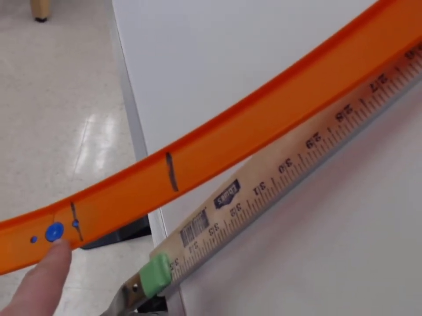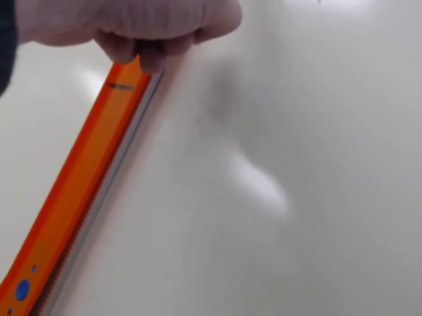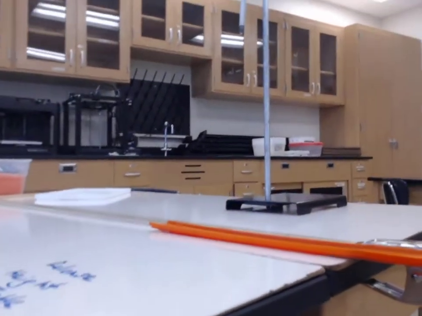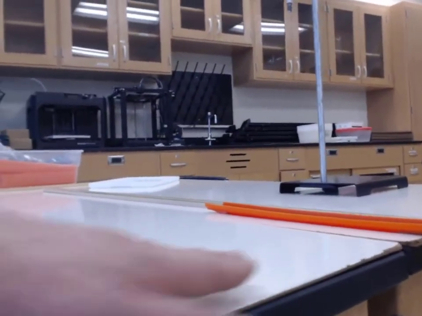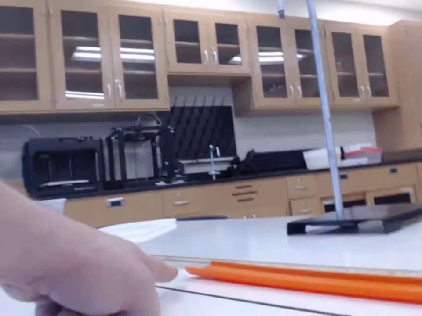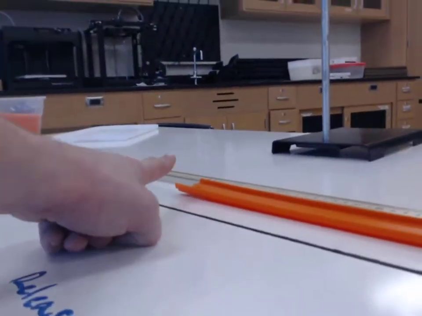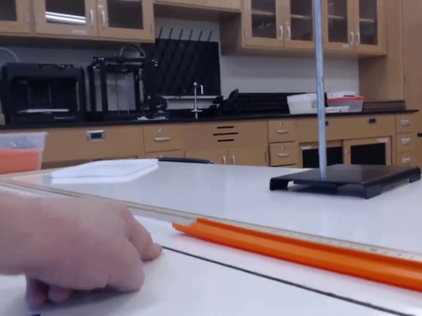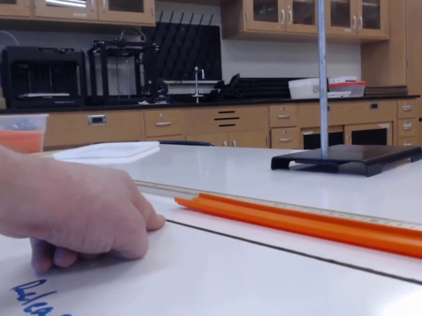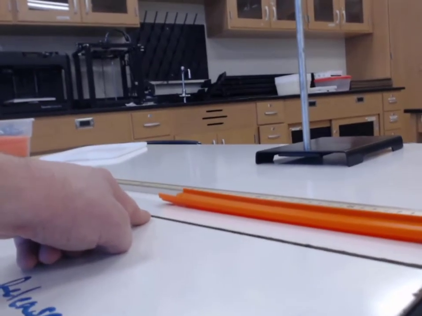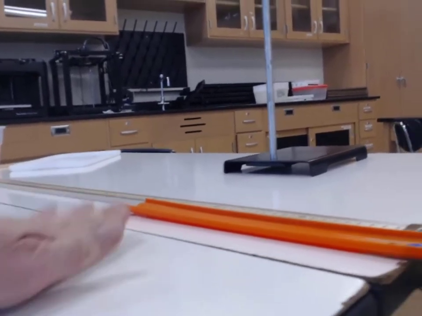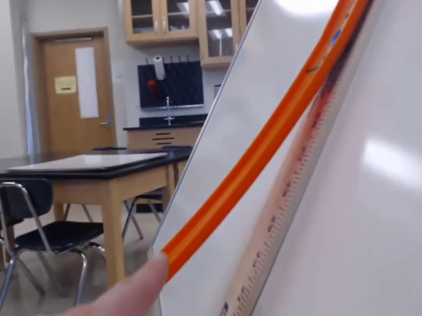So we'll need to measure how high each of these marks or positions is above the height of our table, where the table is going to be our zero line, ground level. And we care about using that as the zero line or ground level because that's where our car is going to end up, and we're looking at its speed down here. So we want to say how high was it released above the surface of the table. And we'll have these 7 different positions to look at.